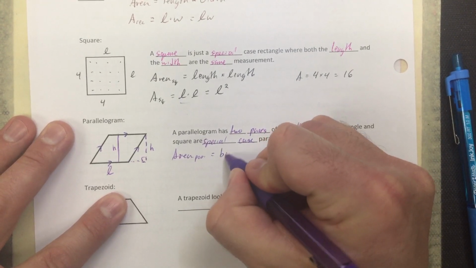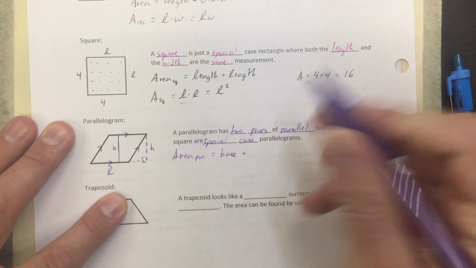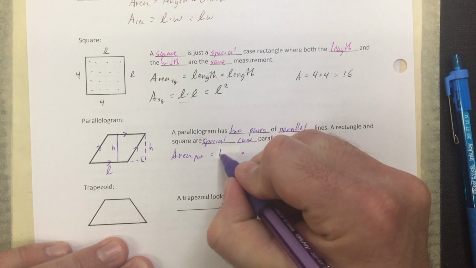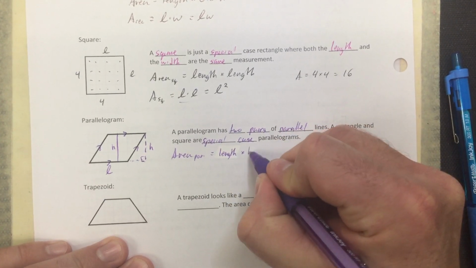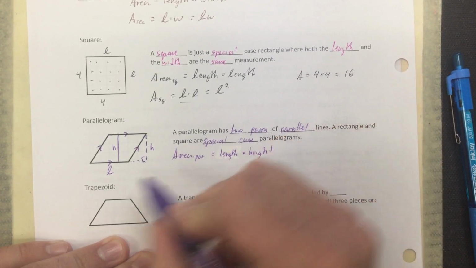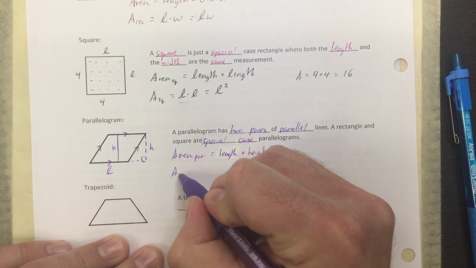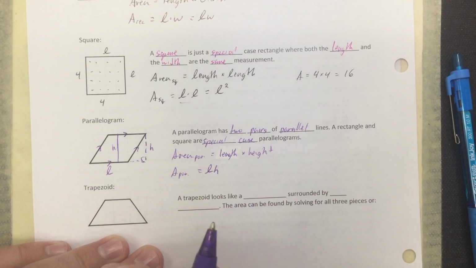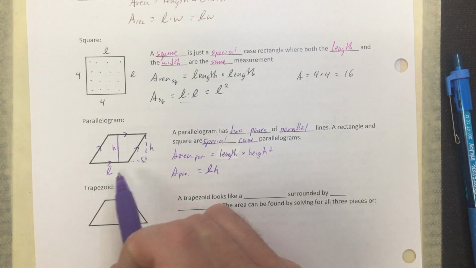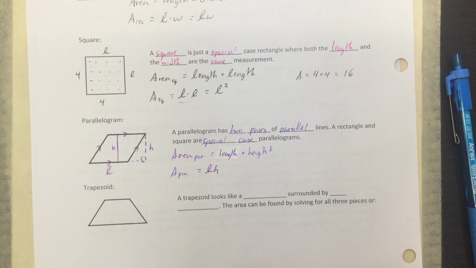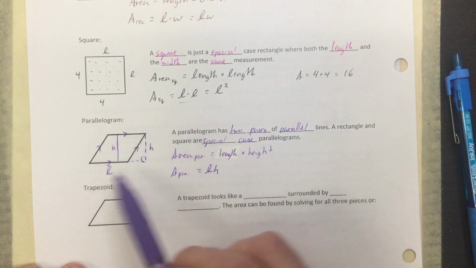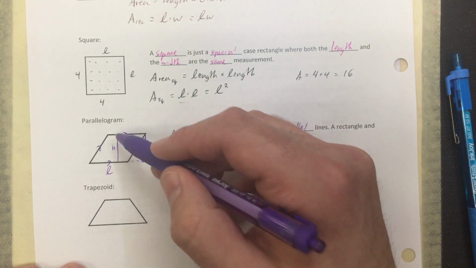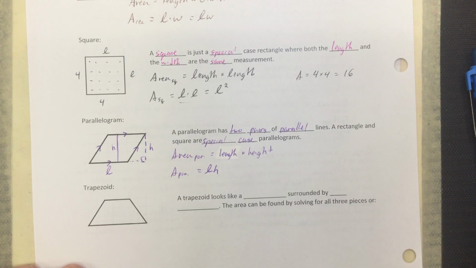So it is base times, or sorry, length. I should put that in as length. It is length times height, or length times width, if you want to call that the width. So the area of a parallelogram is length times height, or base times height, if you want to call that the base. Some people like calling that the base as well. So to find the area of a parallelogram, just length times height, and the height would be the distance between our parallel lines.